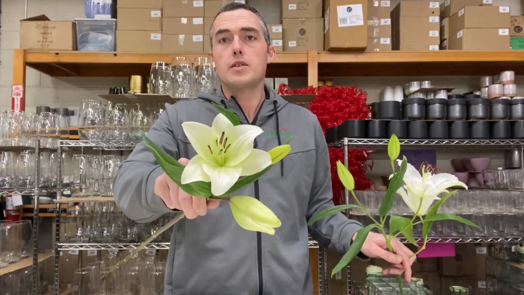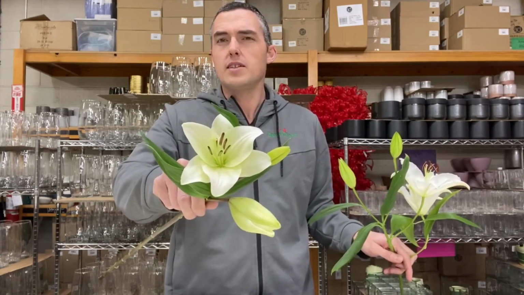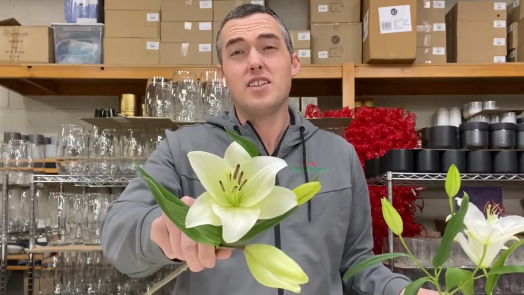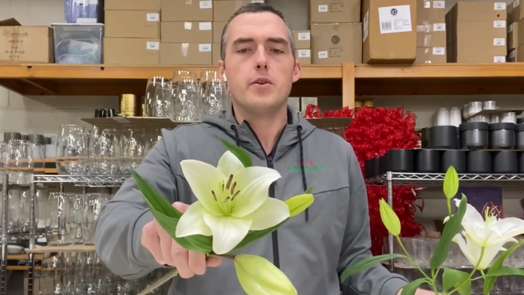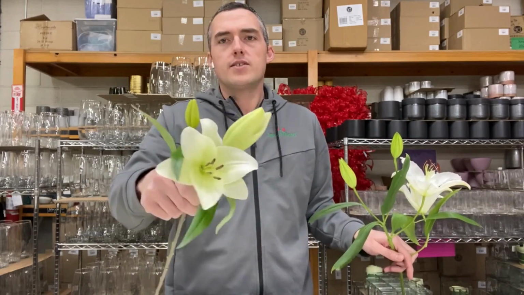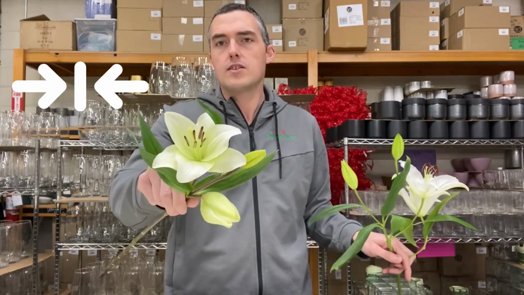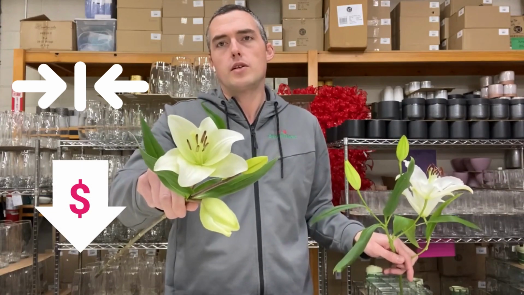Some people will call them a tiger lily, and some people will also refer to them as daylilies, but actually daylilies are not the same variety. They're a similar shape though. So really tiger lily or Asiatic lily is this guy. They also have a smaller blossom and tend to be less expensive than their oriental counterparts.